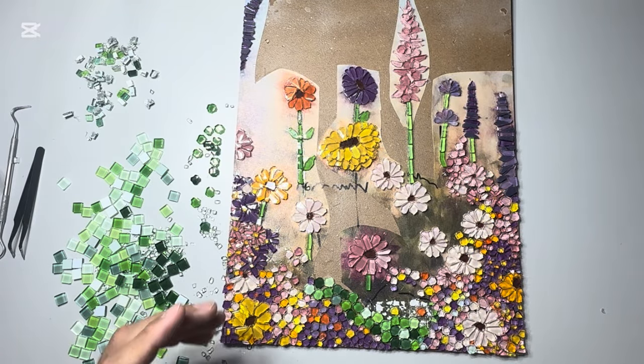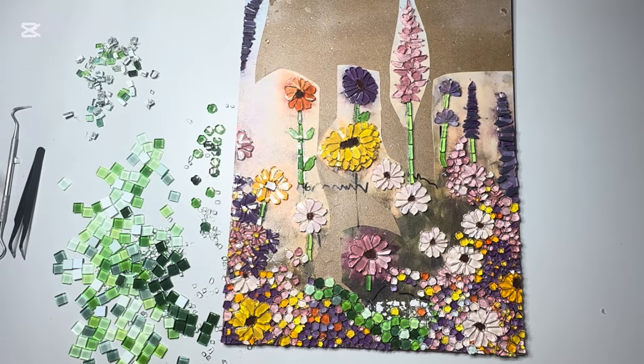So it's gonna take a while, but well worth it. This is gonna look amazing when it's finished, and I'm really excited to show you guys the finished piece. But as we know, mosaics aren't fast, and this will take time.